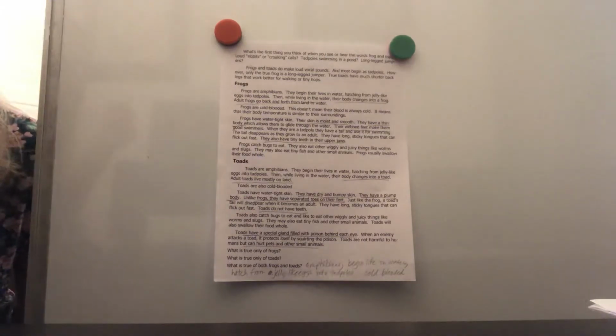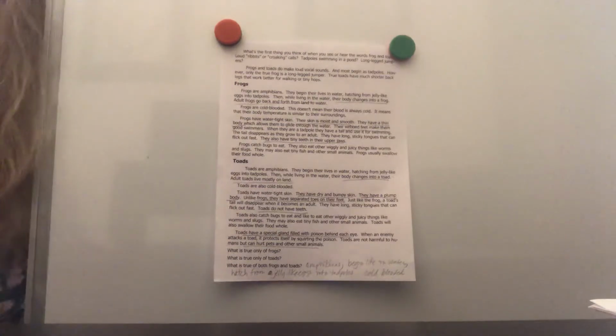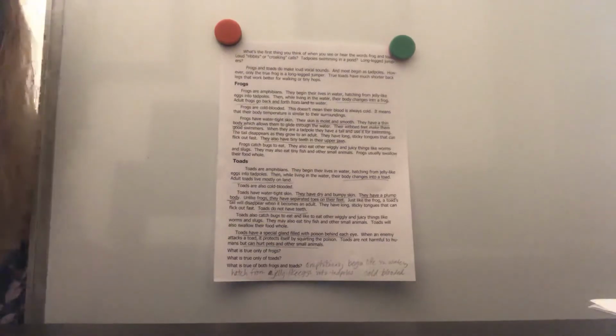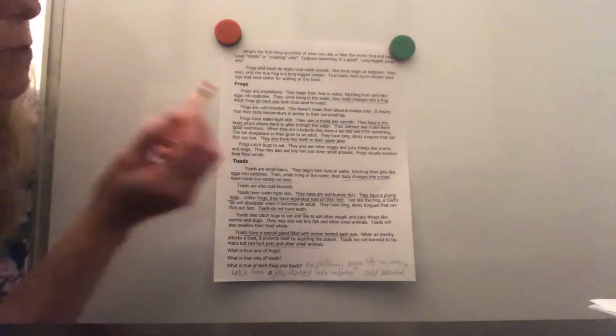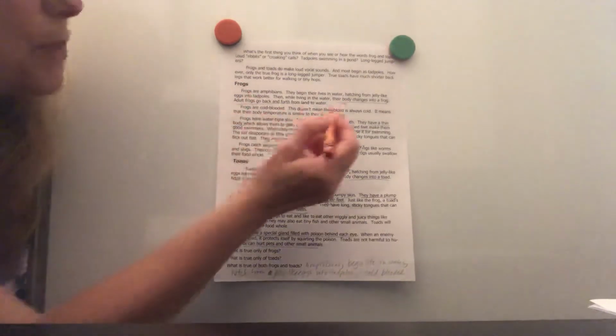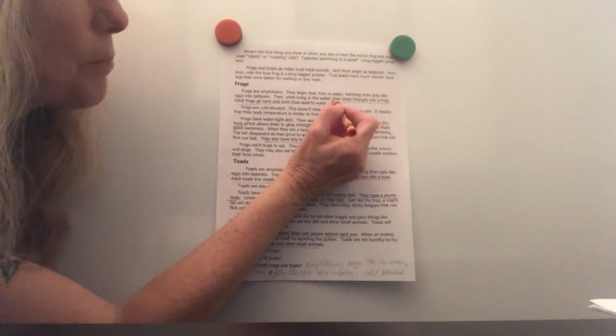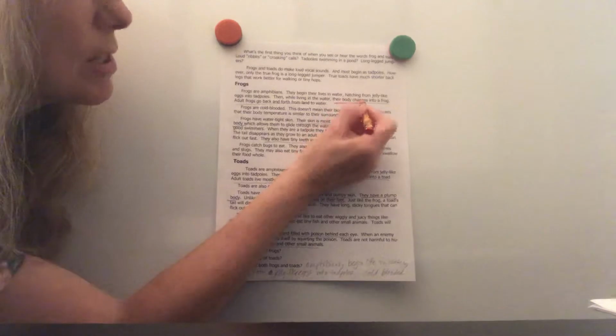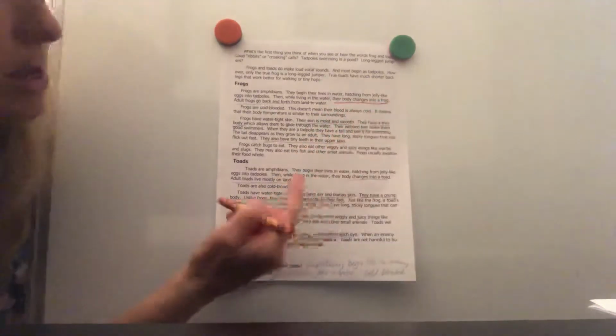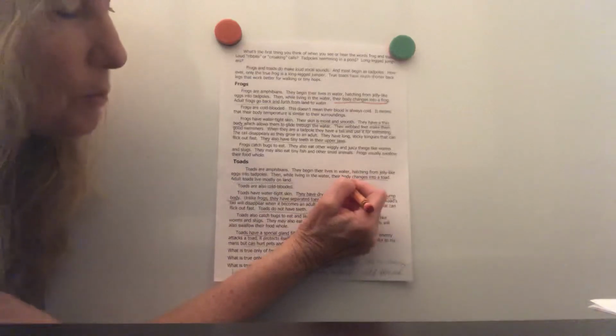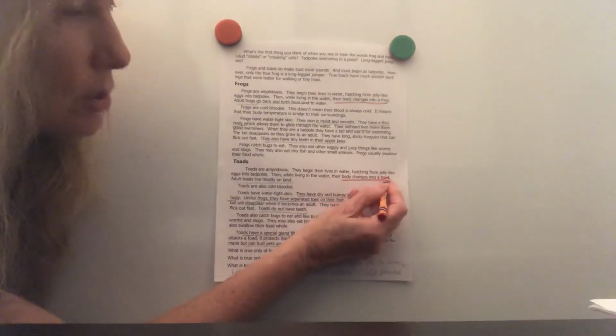So the first thing I'm going to do is show you how they are different, okay? I already have it underlined, but I want to show you. What I found up here with frogs said that their body changes into a frog. And down here under toads, it says their body changes into a toad.